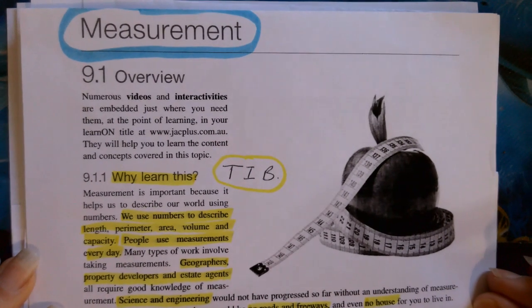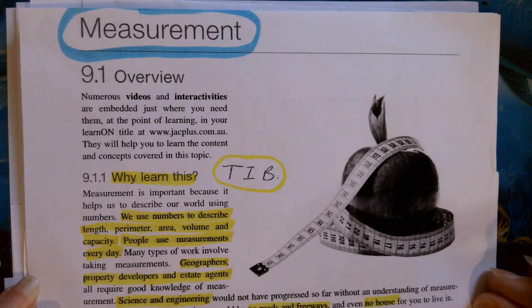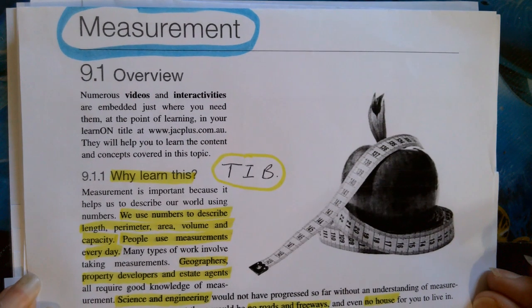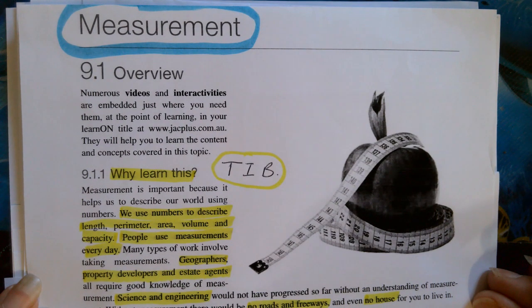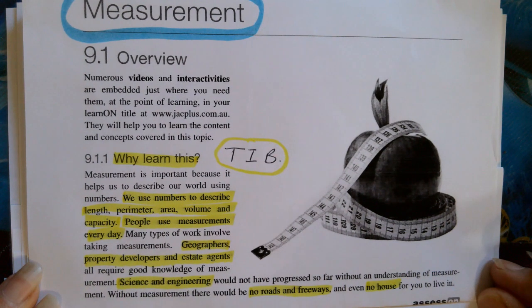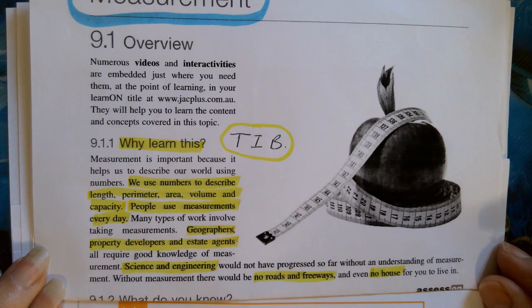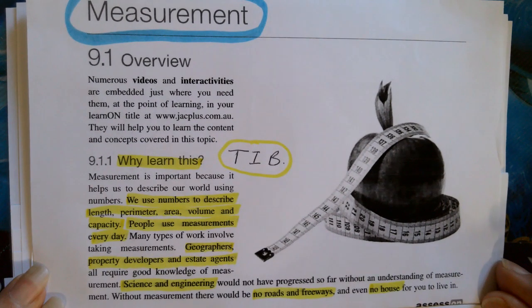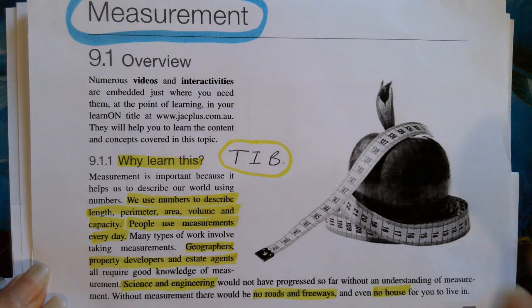Today we are looking at measurement. This is because we use numbers to describe length, perimeter, area, volume and capacity. People use measurements every day. Jobs such as those of geographers, property developers and estate agents, any science and engineering, our roads and freeways, even our houses, everywhere we need to use measurement.